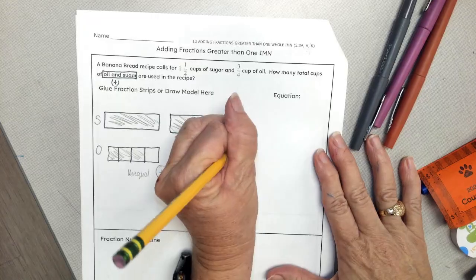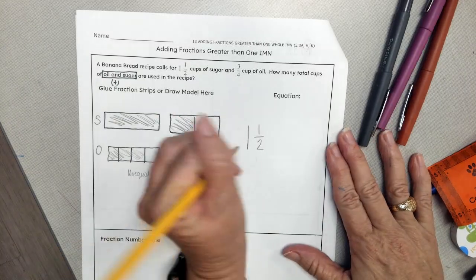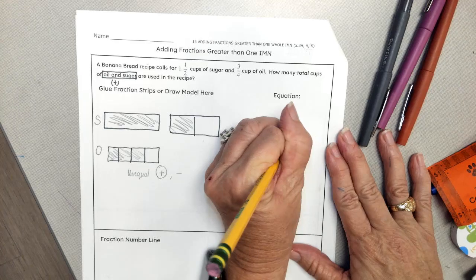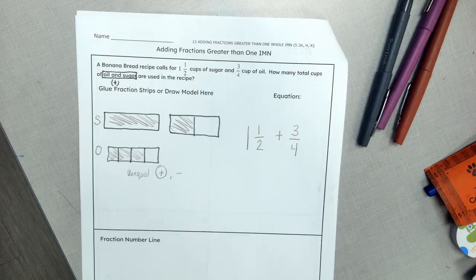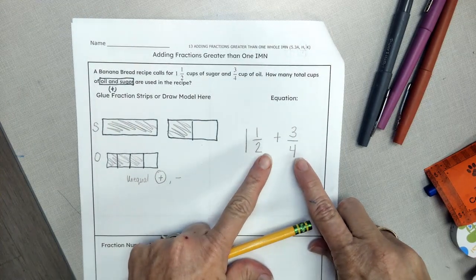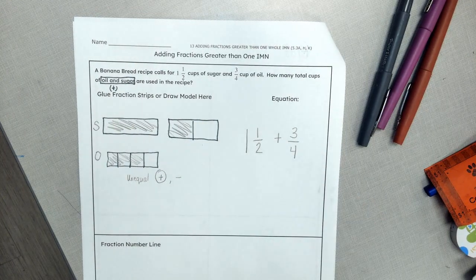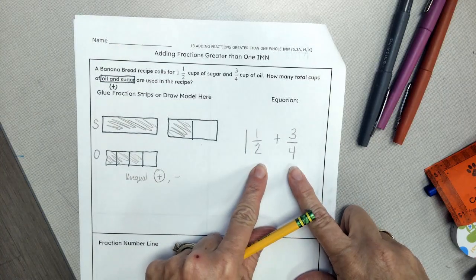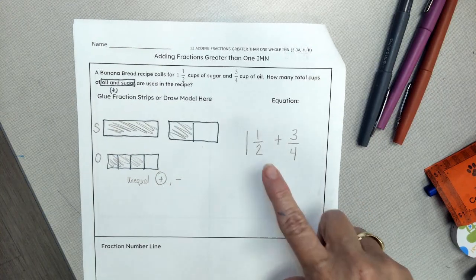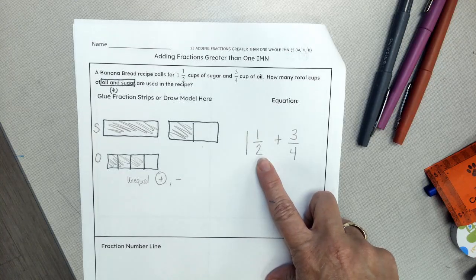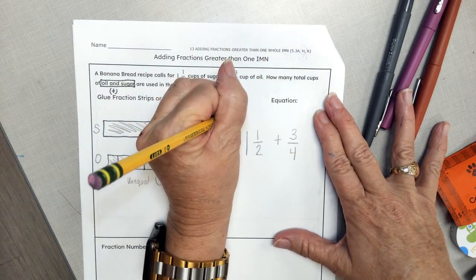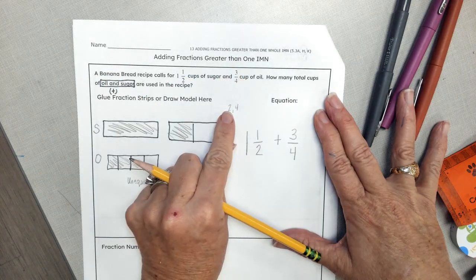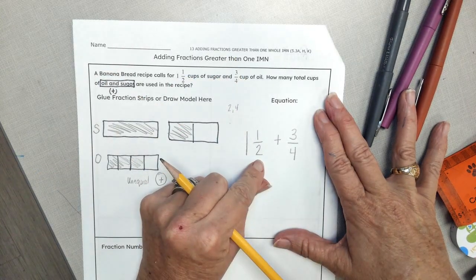So we have 1 and 1/2, and we're putting that with 3/4. And so thinking about Monday's lesson, we have to have like place values, we have to have like pieces to put them together. Do we have those like pieces right now? No. So off to the side, I'm going to slowly think about the smaller denominator name, and can I count by 2s to get to 4? Yes. So over to the side, I'm just going to write that, 2, 4. It takes me 2 groups of 2 to get to the number 4.